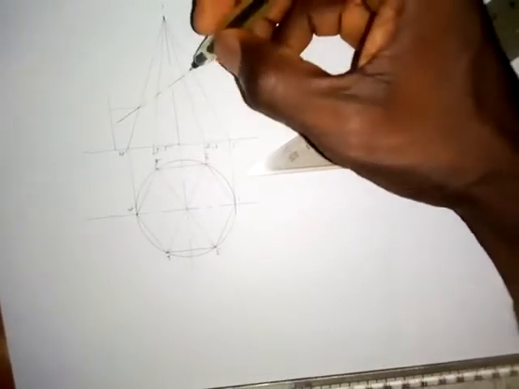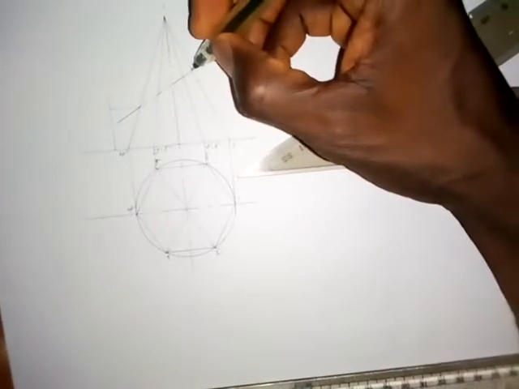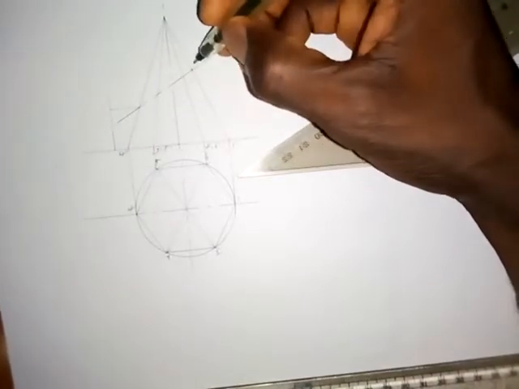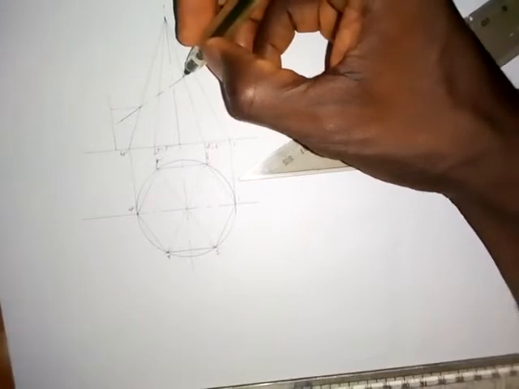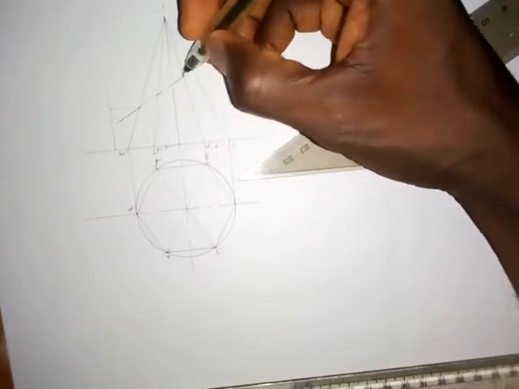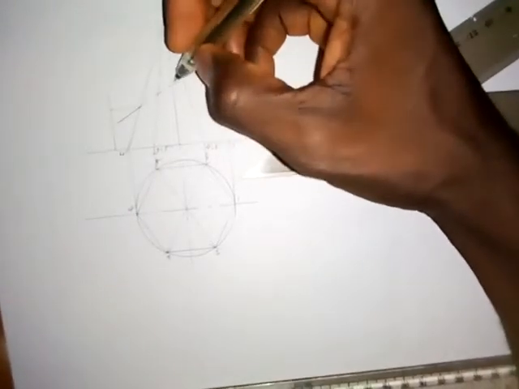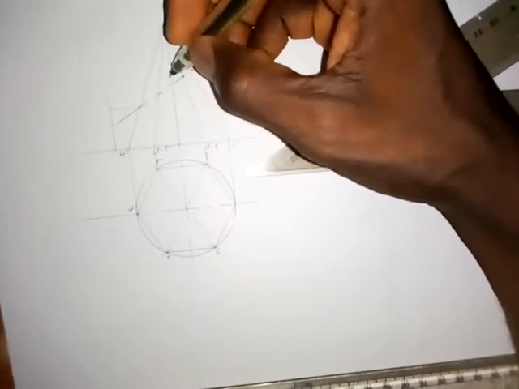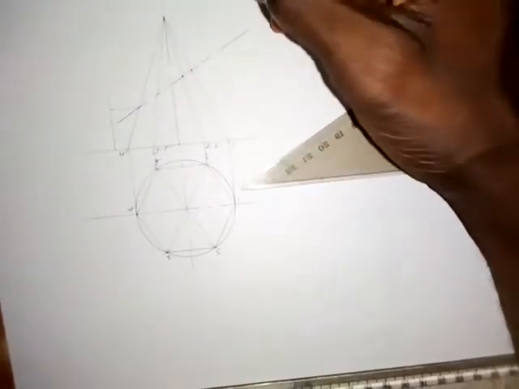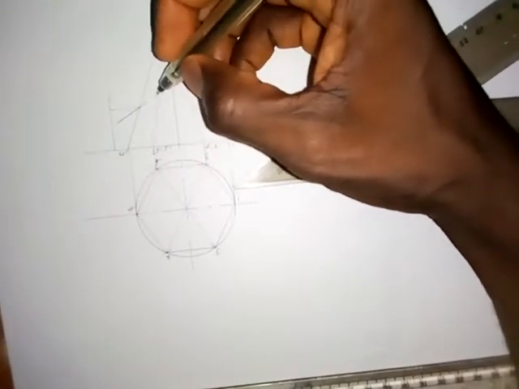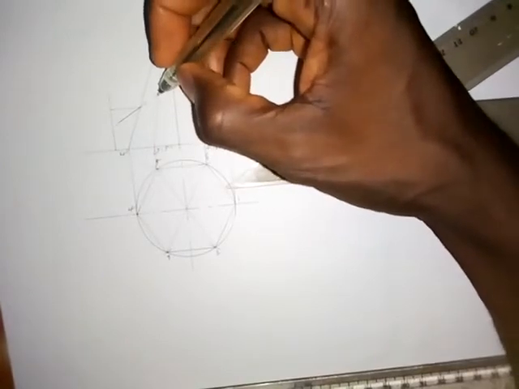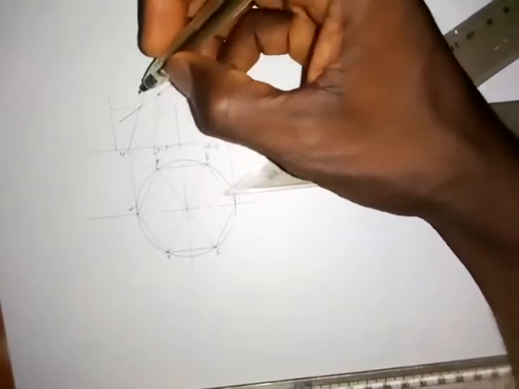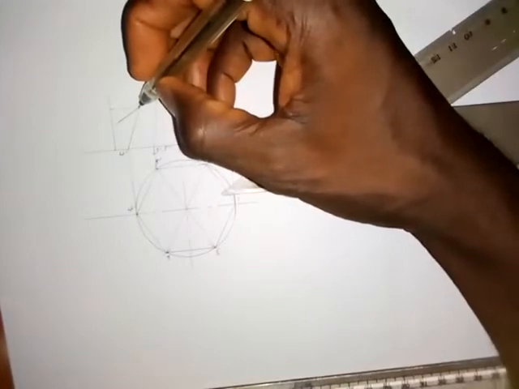Okay, so the cutting plane touched this line 1 prime at this point. It touched line 2 and 6 prime at this point, and leave this vertical one, so you don't have anything to do with it because this is just a vertical line. Now the next one is 3 prime, 5 prime touched at this point, and 4 prime it touched at this point.